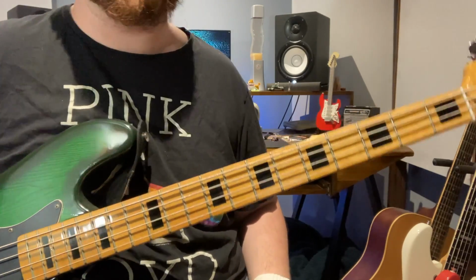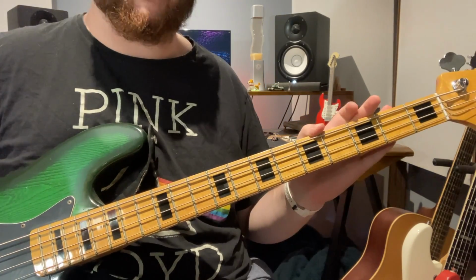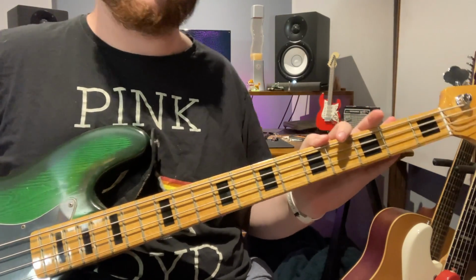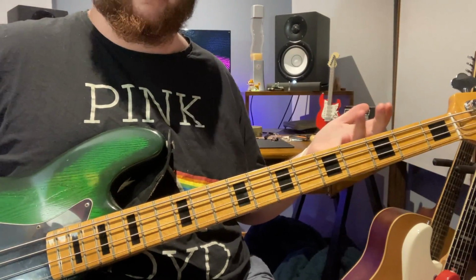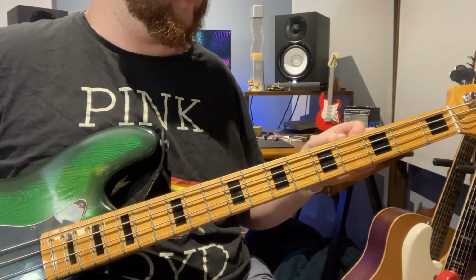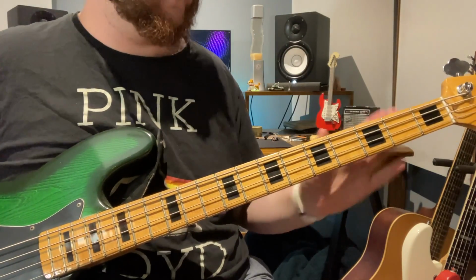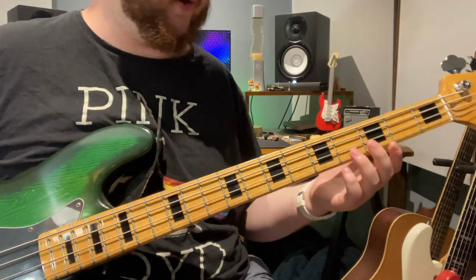Cool. And now we get to melodic minor. The melodic minor is sometimes referred to as the jazz scale due to its prevalence in jazz. And it's essentially half minor, half major. And I'll show you what I mean.